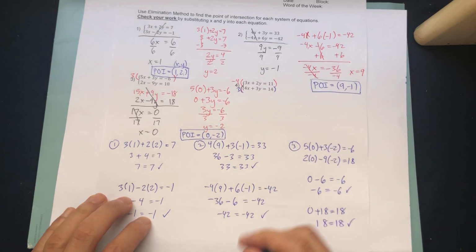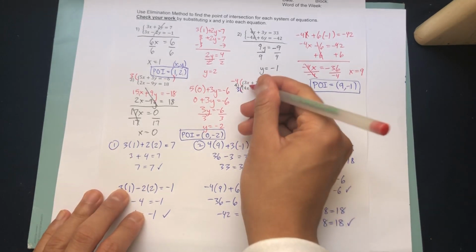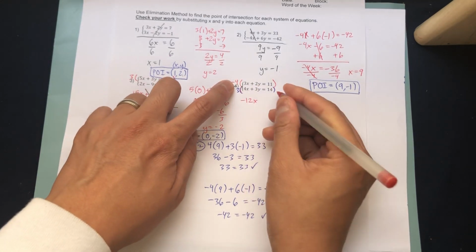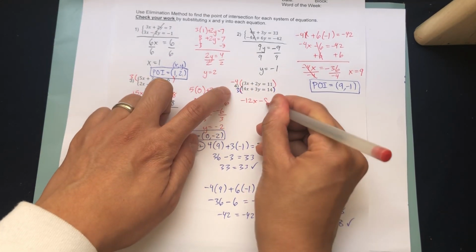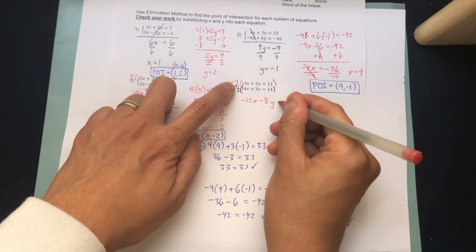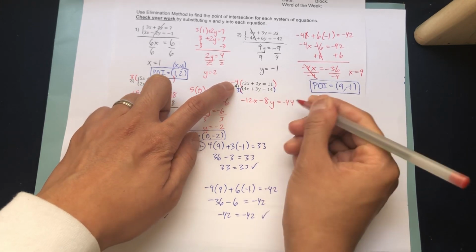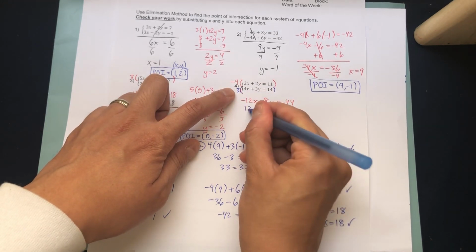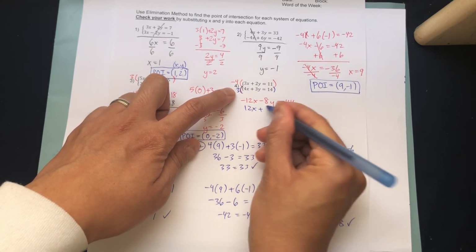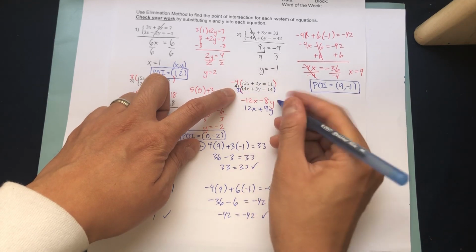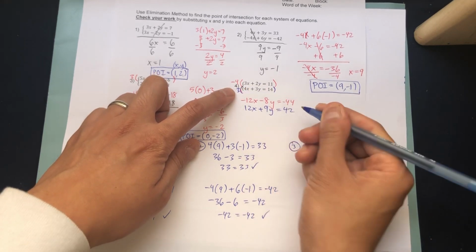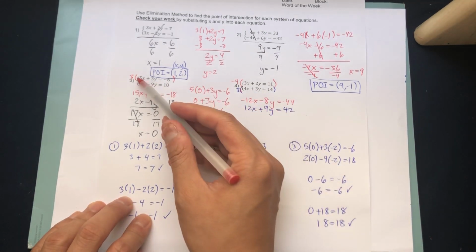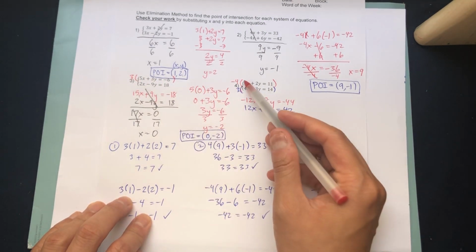So negative 4 times 3x is going to give you negative 12x. Negative 4 times 2y is negative 8y. Negative 4 times 11 is negative 44. And then for our second equation, 3 times 4x is 12x. 3 times 3y is 9y. And 3 times 14 is 42. So in this case, for elimination, we had to multiply both equations instead of one equation.